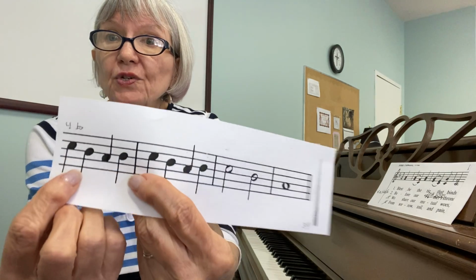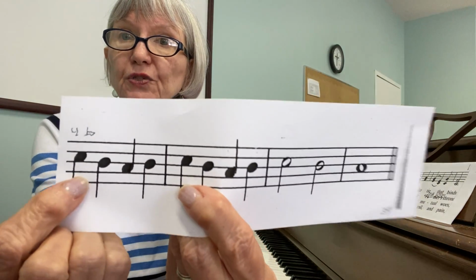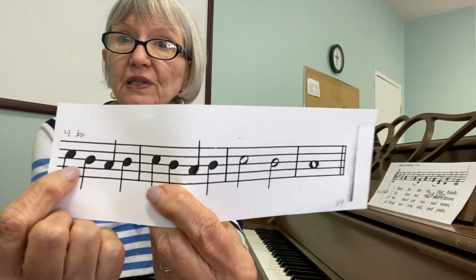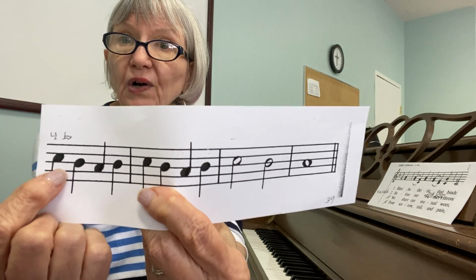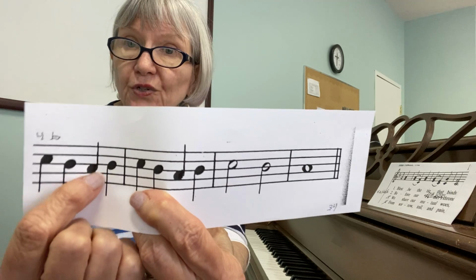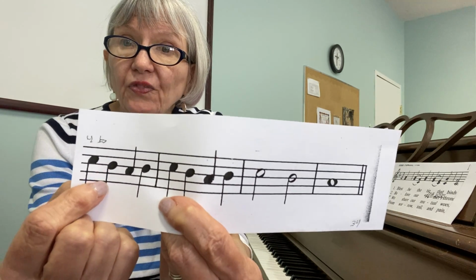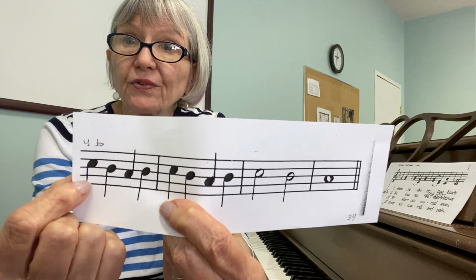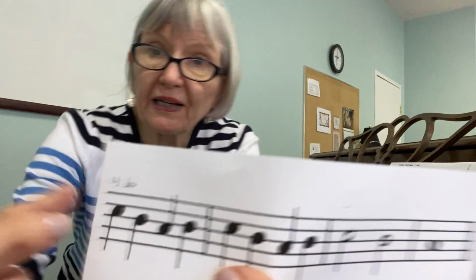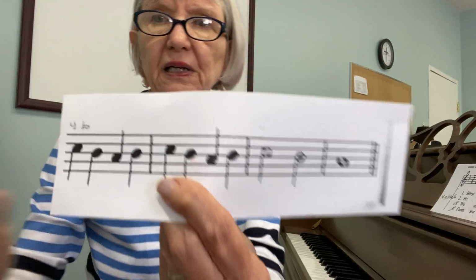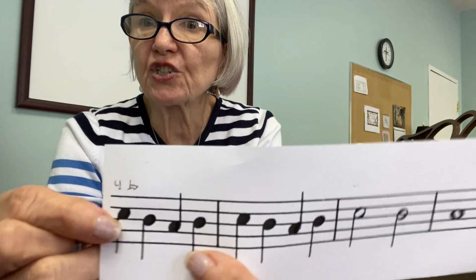So we're not using the do, which would be on the first space. We are using the mi. We're not using the re on that line. Then mi, we do use that mi. Fa, we'll use that, fa on the third line, so on the third space. So we're starting on so. Let me get closer to you. So here we go. Let's just speak it.